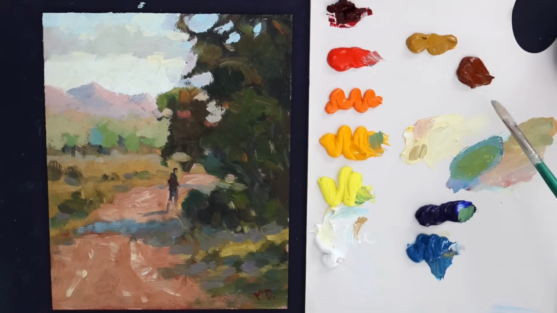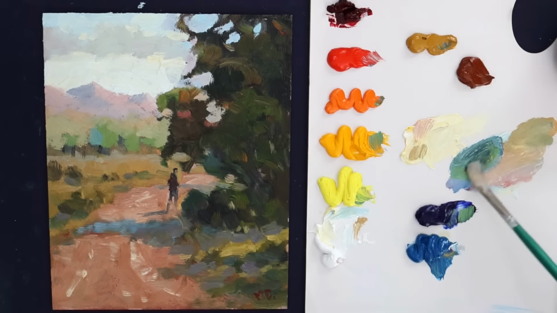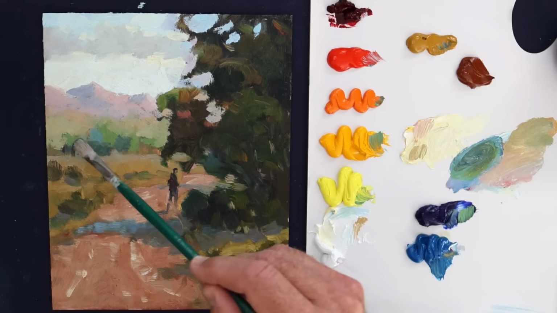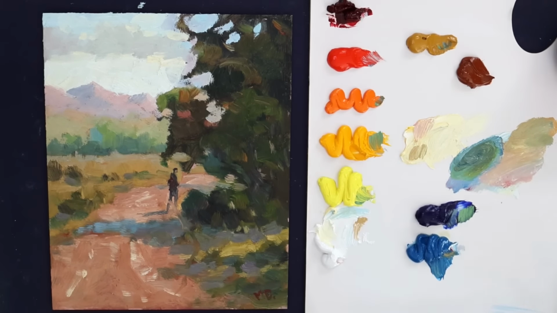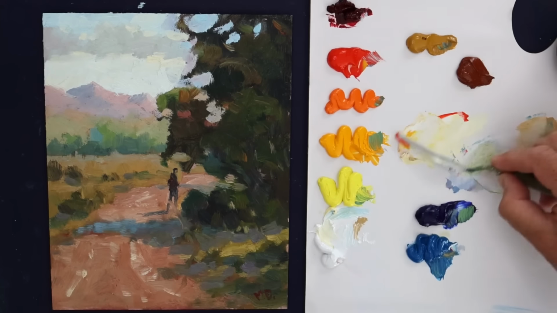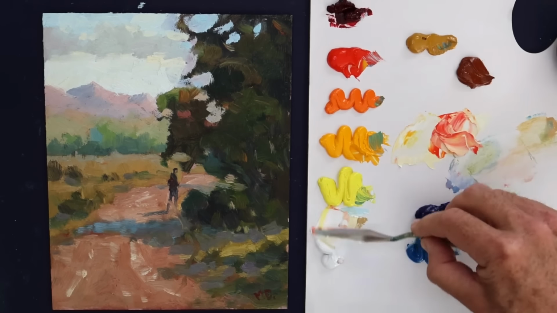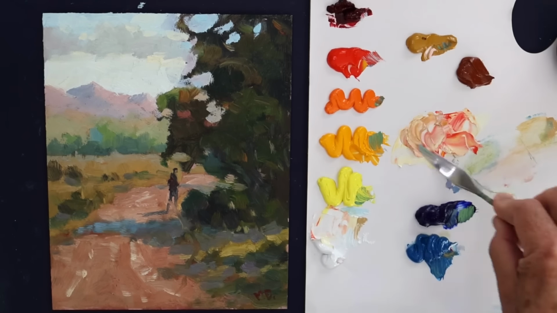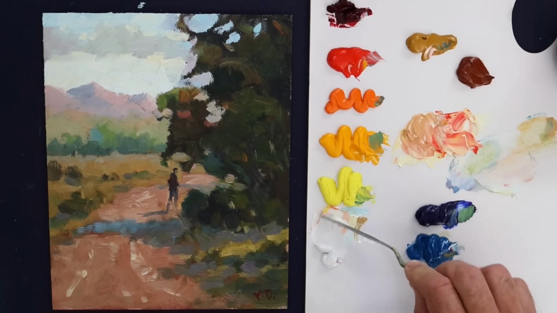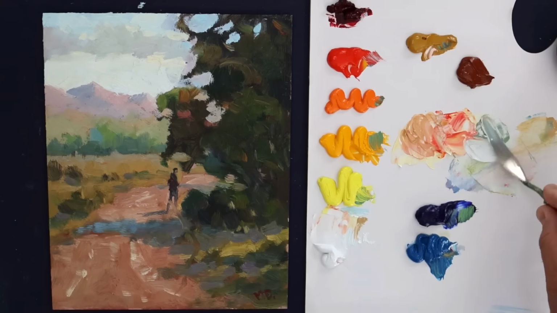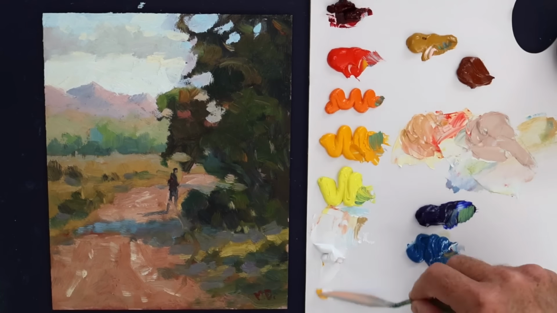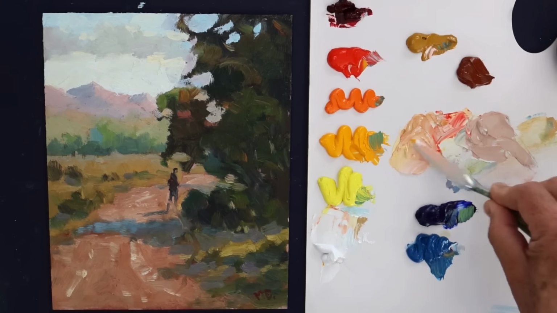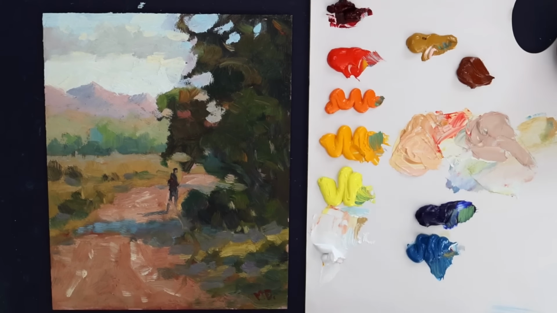A little bit darker at the foot of the trees to account for shadow over there, but now you can see a lot more distance and atmosphere in the background. Now moving into the foreground, once again I'm going to pre-mix a few colors, starting from a sort of yellow ochreish pinkish color, kind of grey down a bit at the foot of the trees, warming up and getting lighter into the foreground.